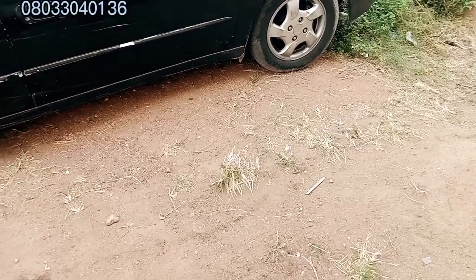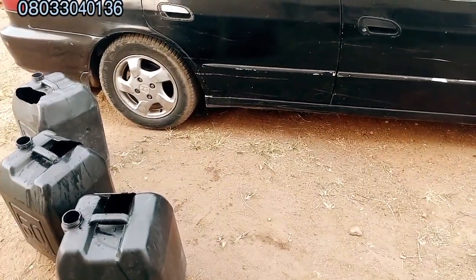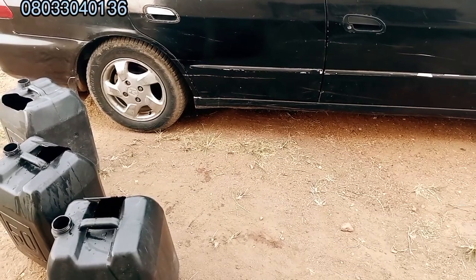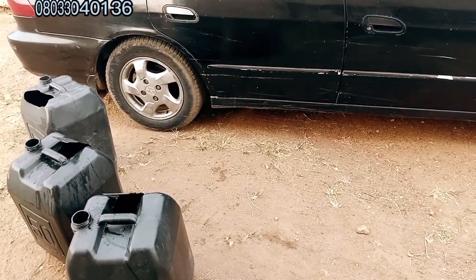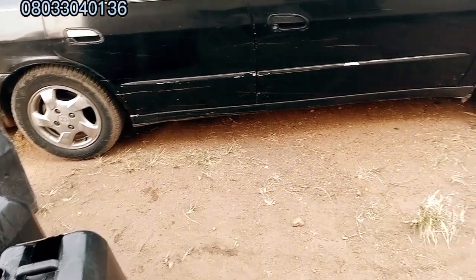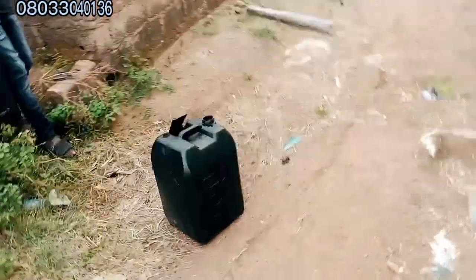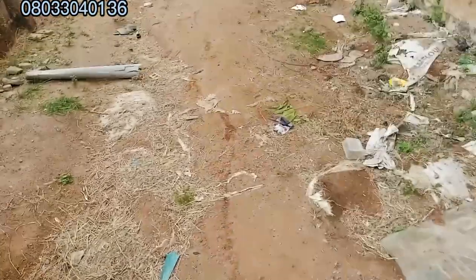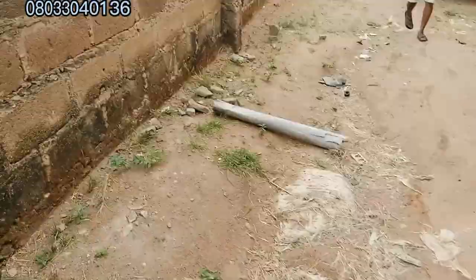So we have still had that point now, and what is left for us now is to start our preparation for hatchery. Because we are just getting to the city of Abeokuta, we need to first know the site we are going to, understand what is on ground, and see things ourselves.